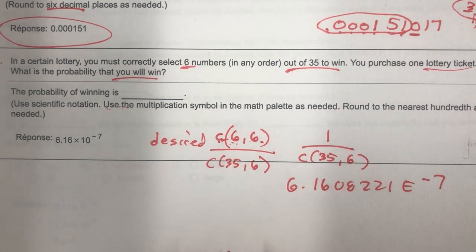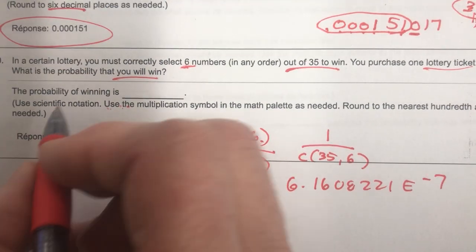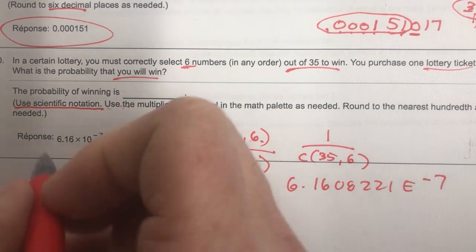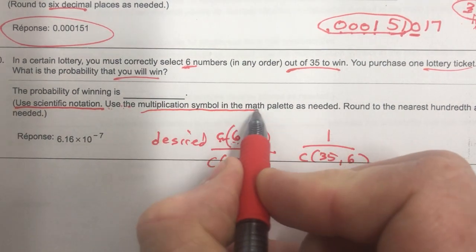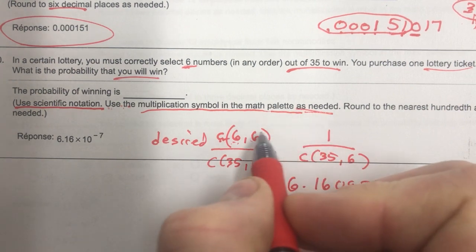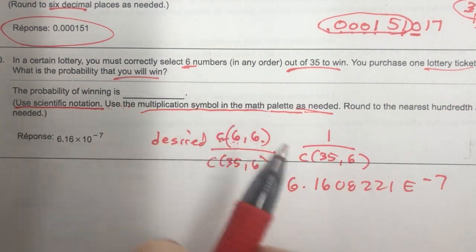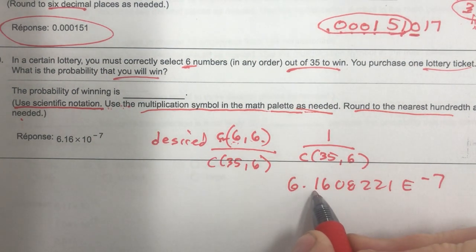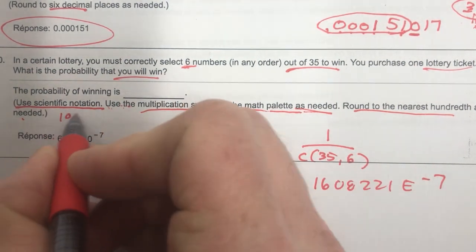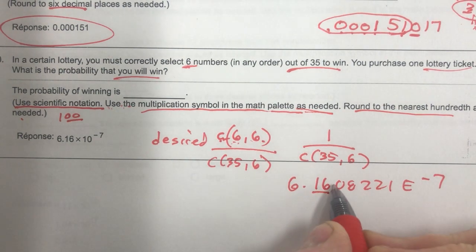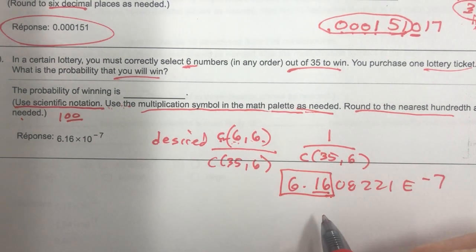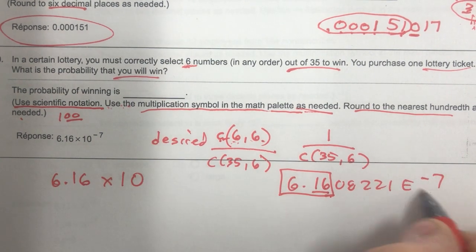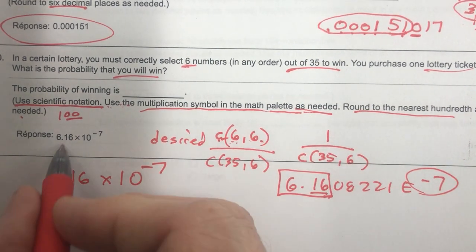Now it says right here, use scientific notation. Use a multiplication symbol in the math palette as needed, so you'll select that on the screen. Round to the nearest hundredth as needed. Hundredth has 2 zeros, so these 2 places is all I keep: 6.16 times 10 to the -7. So there's my answer.